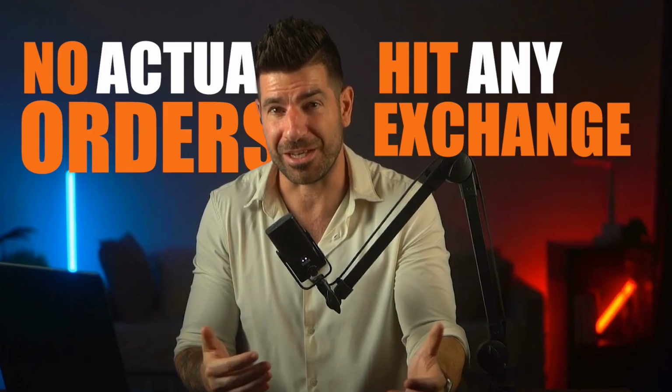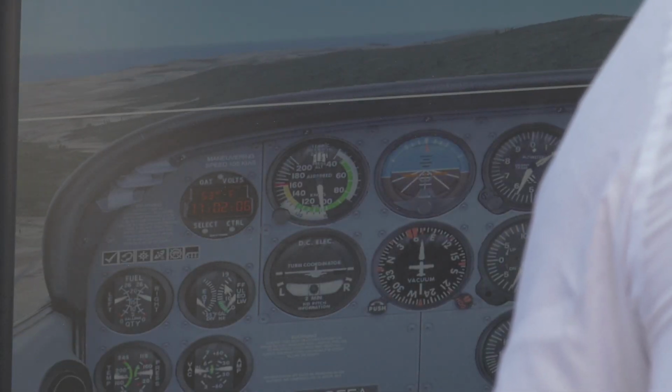Paper trading is simulated trading. You're using real market data, real prices, real movements, but with virtual money. No actual orders hit any exchange. Think of it like a flight simulator. A pilot doesn't jump into a 747 on day one. They practice in a simulator that mirrors real conditions. Paper trading is that simulator for your money.